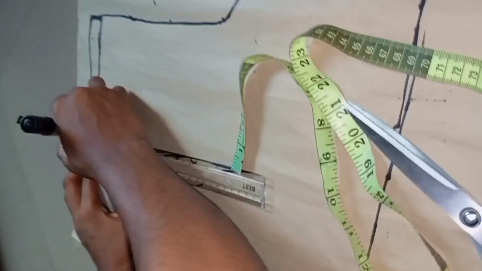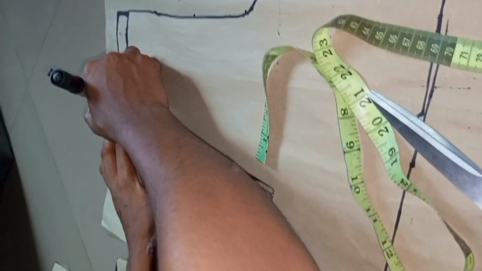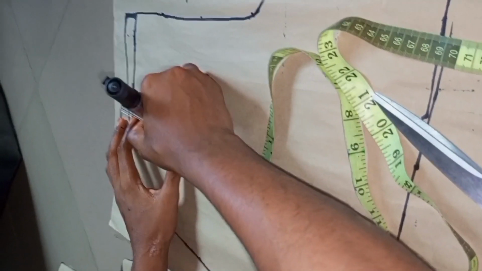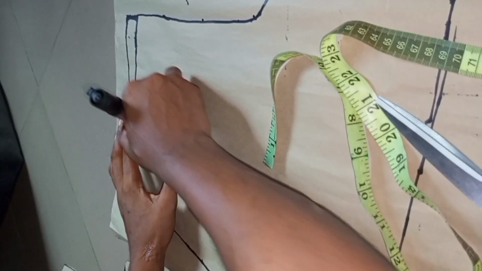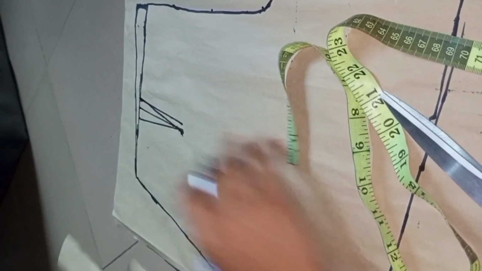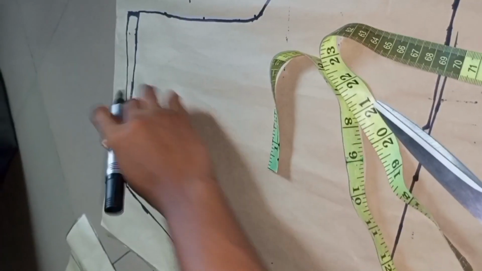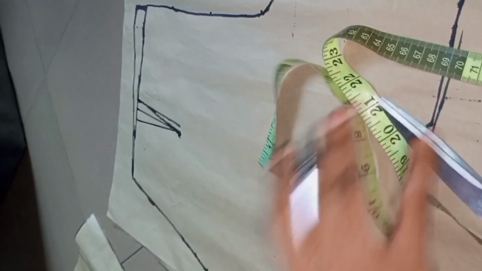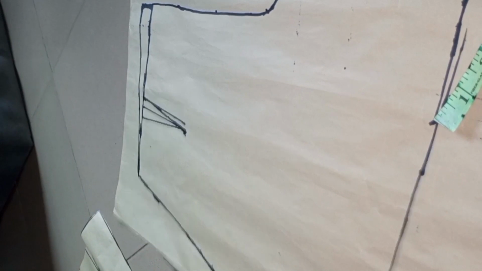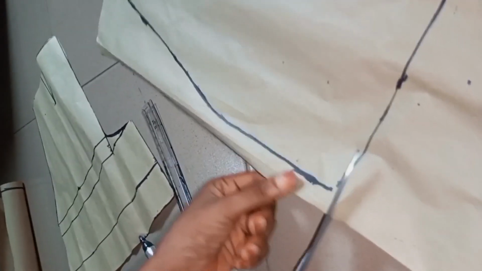And then bring it down to meet. So we've gotten our darts. So this is basically our back part. Very easy. Just go ahead and then cut it out.